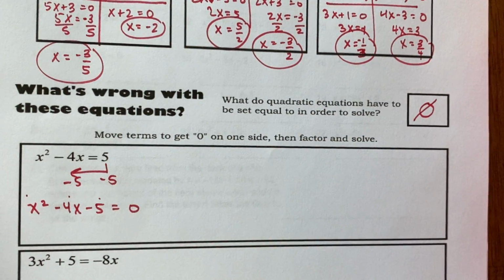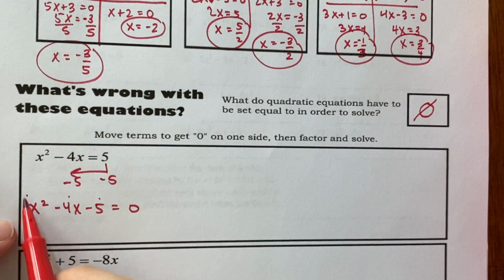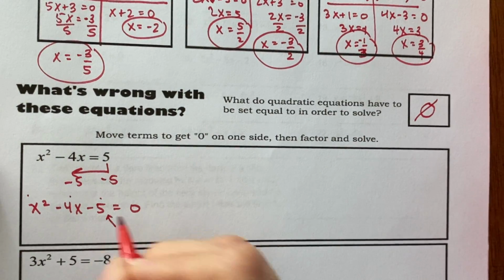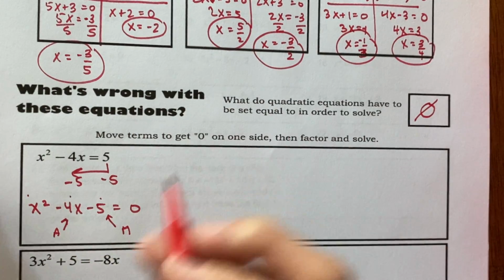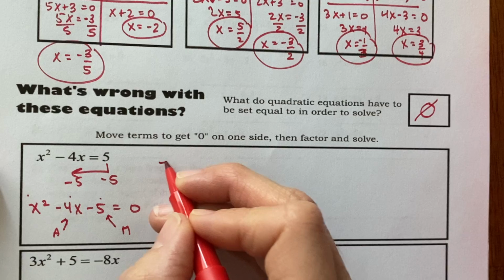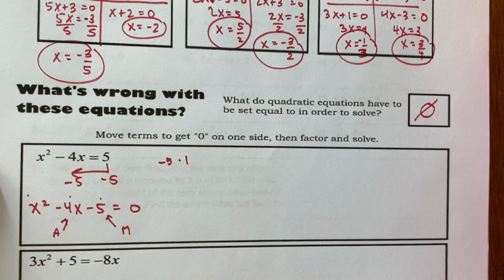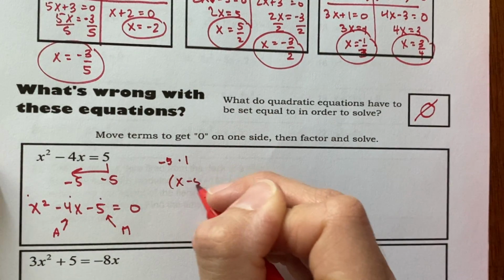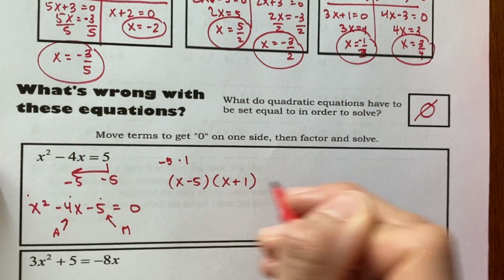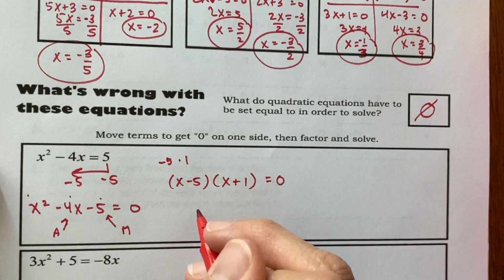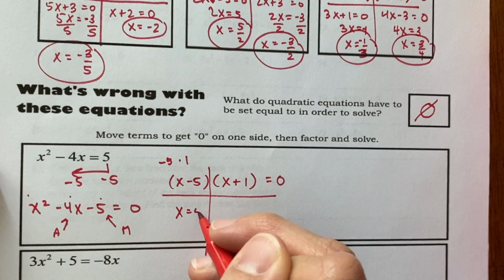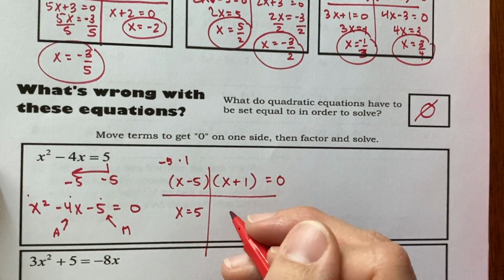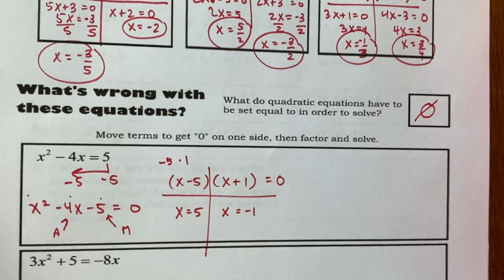So you would factor this one. This is an easy one because A is 1. So you're just looking for numbers that multiply to negative 5 and add to negative 4. So that would be negative 5 and positive 1. So you have x minus 5 times x plus 1 equals 0. And then here are just your opposites. So x minus 5 equals 0, so x equals 5. X plus 1 equals 0, so x equals negative 1. And if you just watched that and you're like, what on earth did you just do?